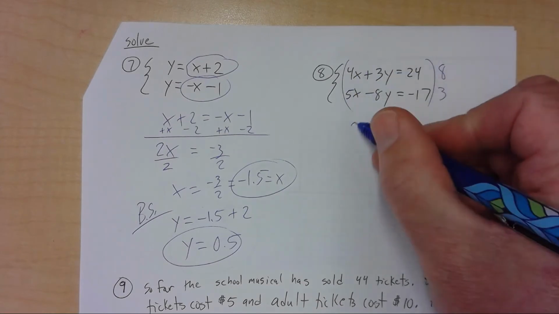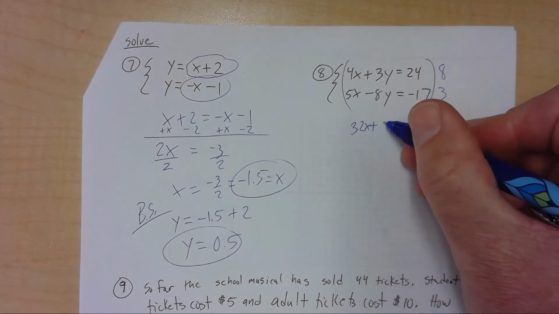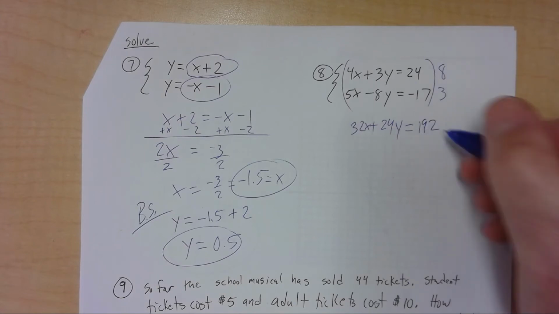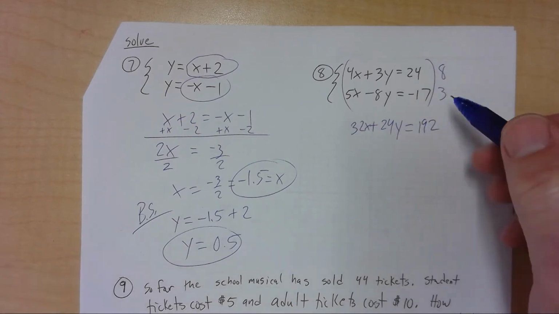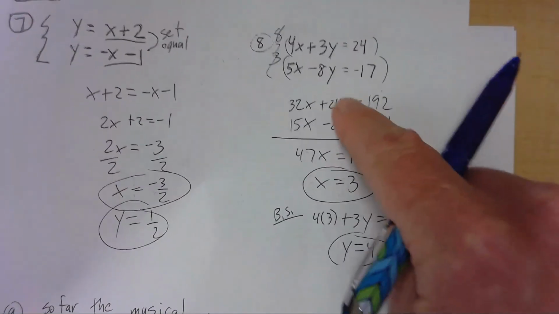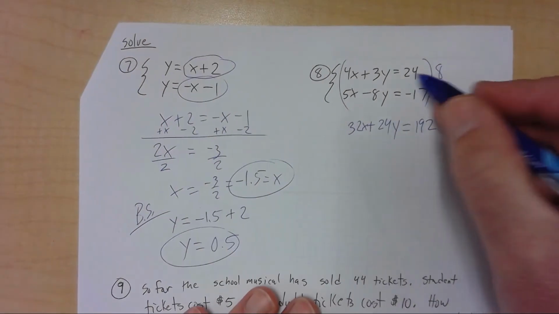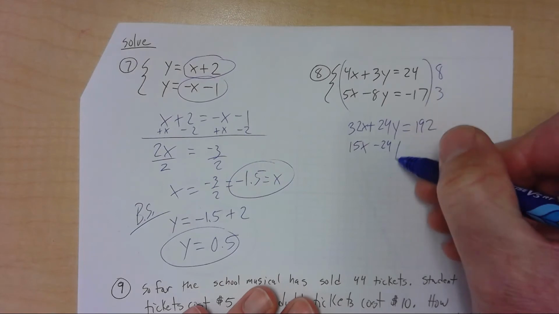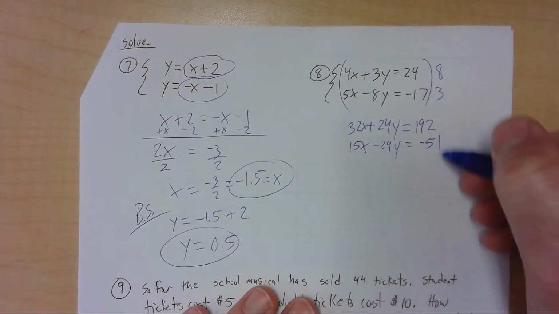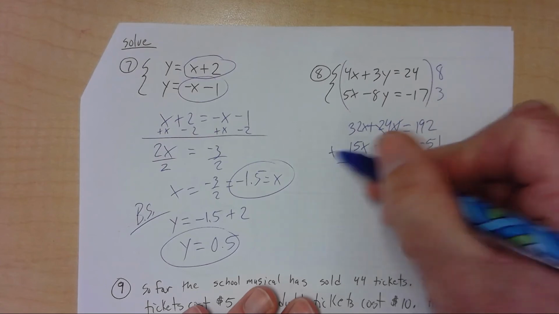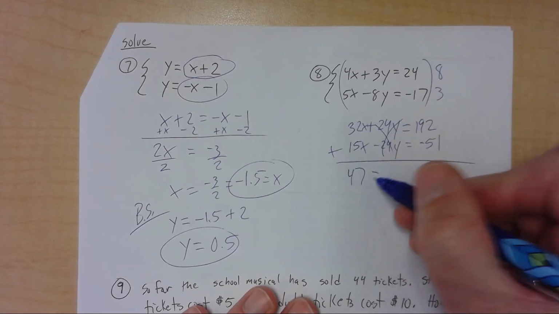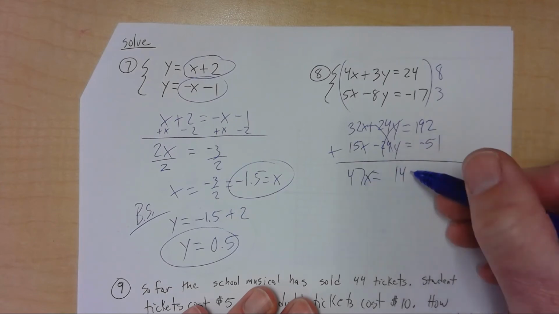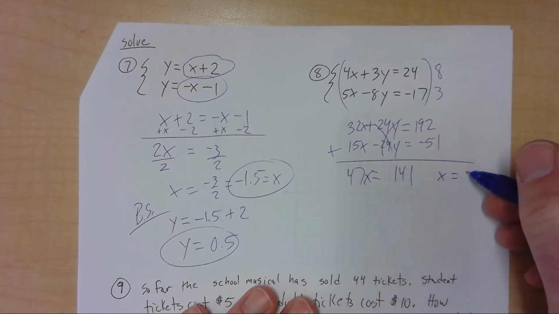8 times 4 is 32x plus 24y is equal to 8 times 24, which is 192. And how did I get that so fast? Well, I have my cheat sheet over here. See my cheat sheet? I already knew that was 192. But you can multiply that out. 3 times this is 15x. 3 times this is negative 24y. 3 times this is negative 51. That cancels out when I add them together. That would be 47x is equal to 141. Divide by the 47. x goes in there exactly 3 times.